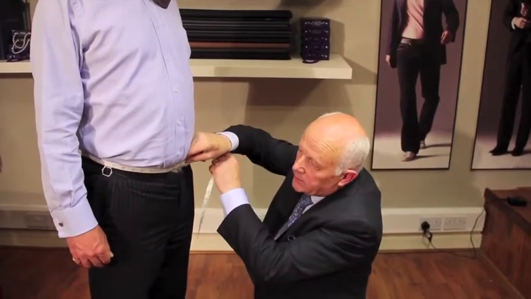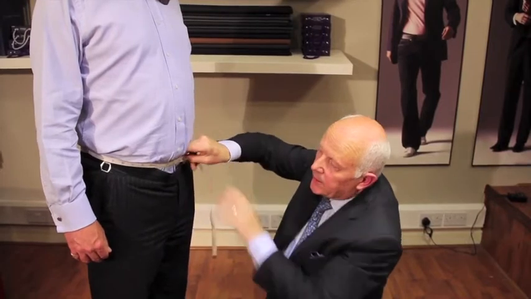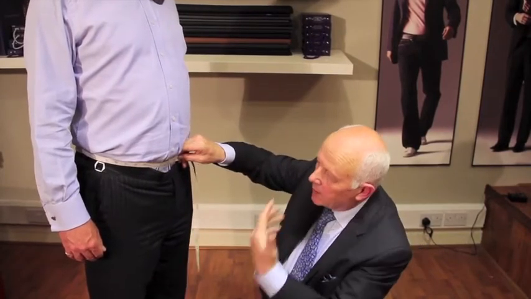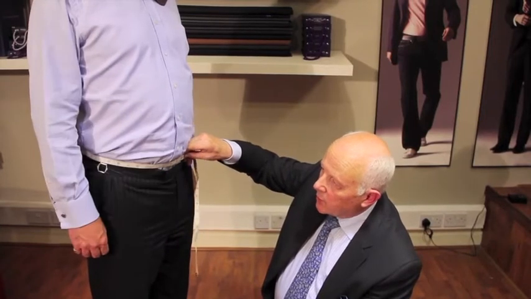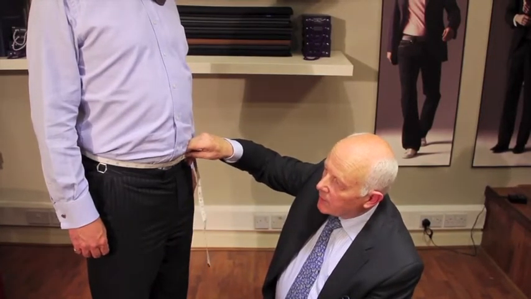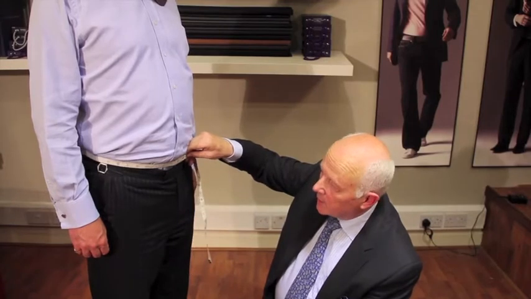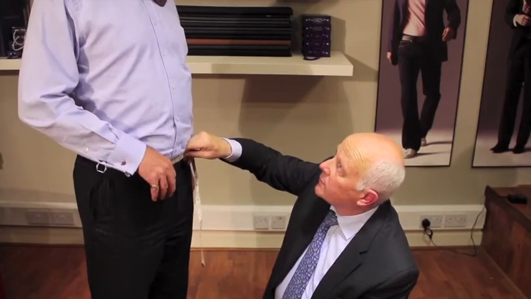It's a good idea to draw the tape in a little bit and, in conjunction with your client, let him feel how that's going to feel. At a certain point as you're springing that tape out, you'll get an assent from the client that that feels comfortable. How does that feel for you?